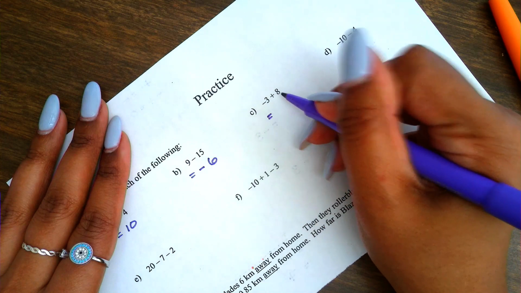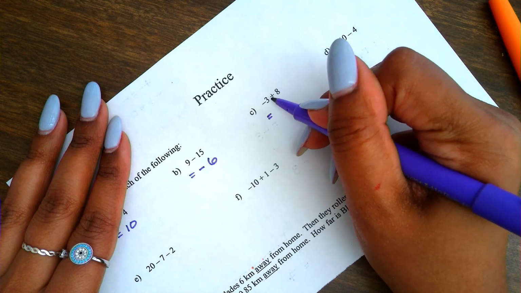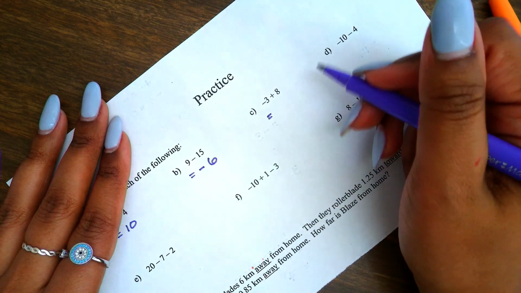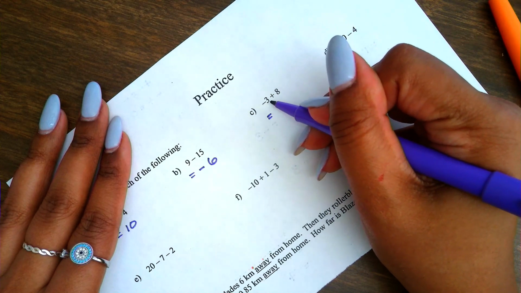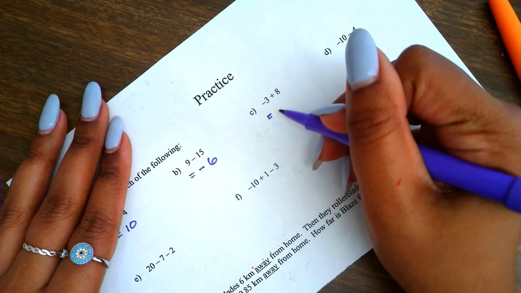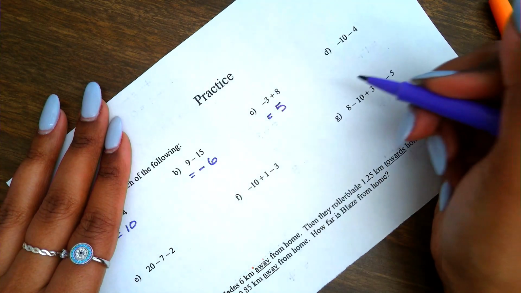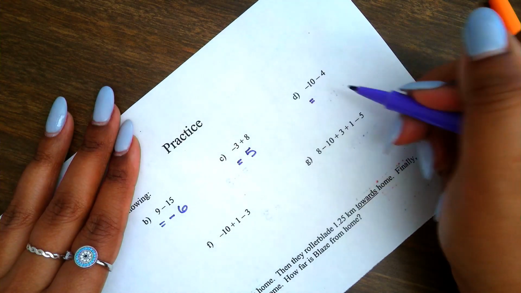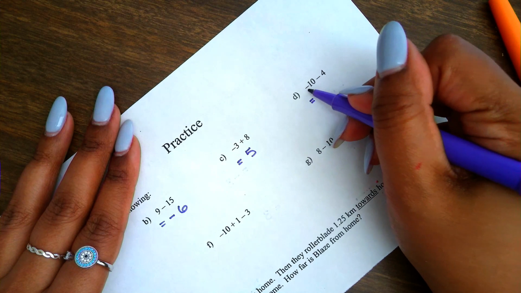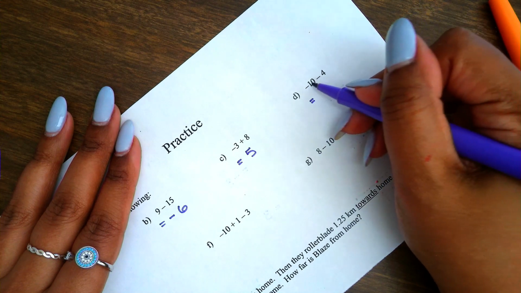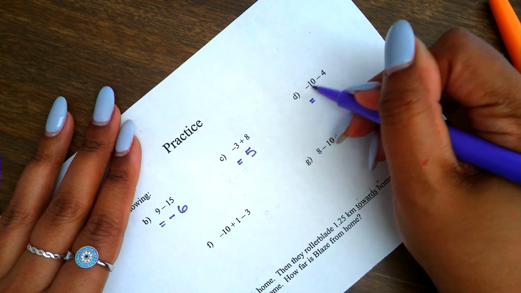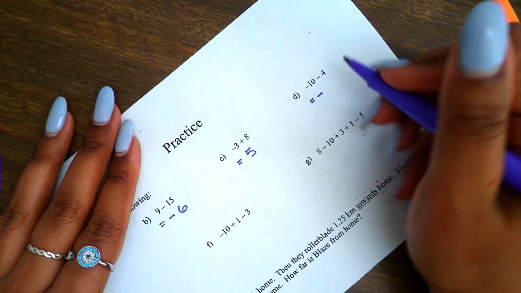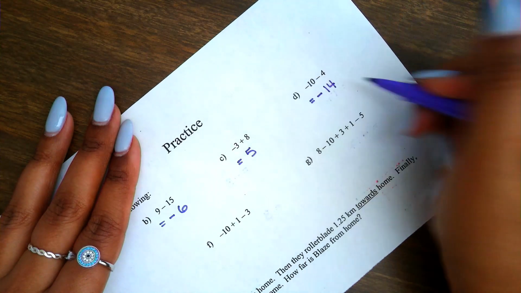-3 plus 8. My bigger number is 8 and it's positive. So I know my answer is going to be positive. If I have -3 points in a game and I won 8 points, I'm now at +5 points. Here I have -10 minus 4. They're the same sign. They're both negative. So I add my numbers and I know I'm going to take the sign of my bigger number, which is negative. And I'm at -14.